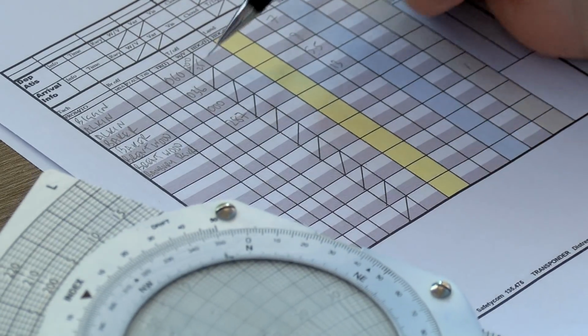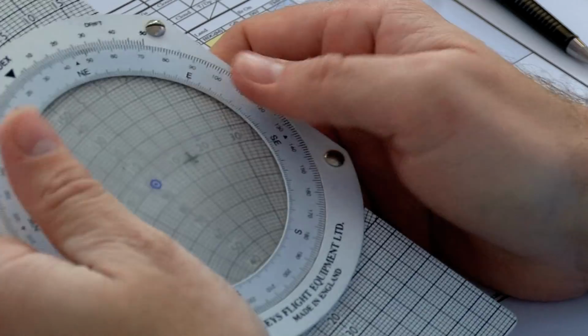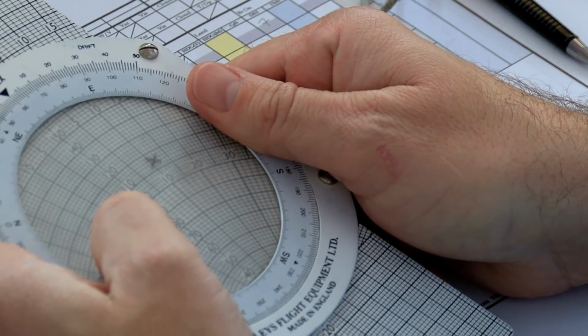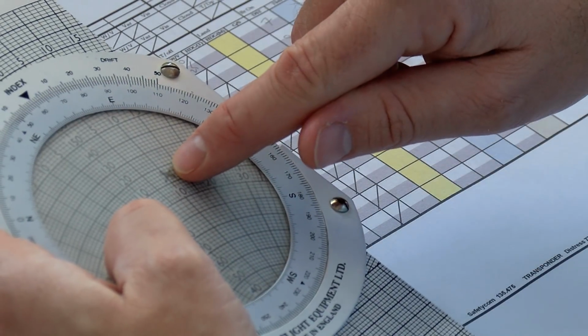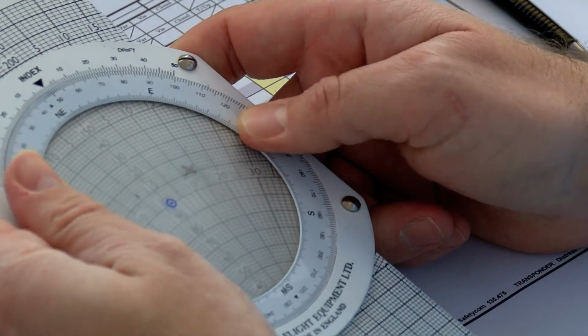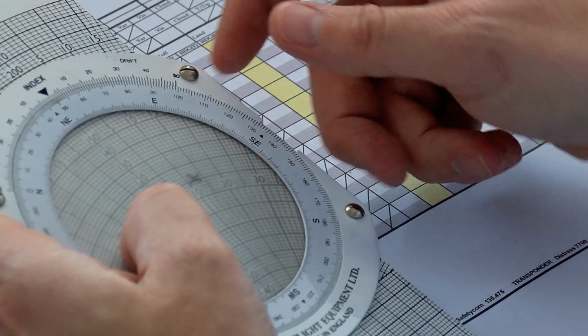And then what you do is you look at your plog and you say, right, the track from Biggin to Alkin was track true 060. So then I turn 060 on the flight computer, and we can see that the cross is now 11 degrees to the right. So we then turn the computer 11 degrees to the right, like so, and look at it again, and it's now saying 12 degrees.